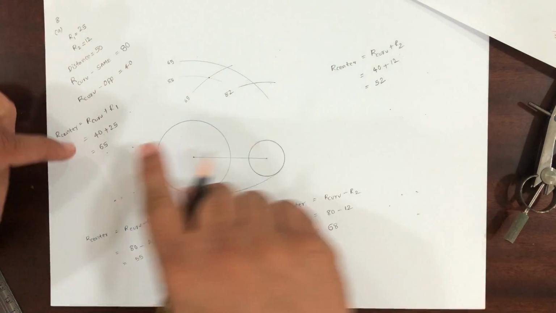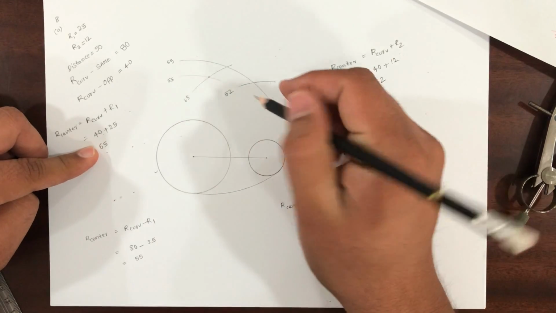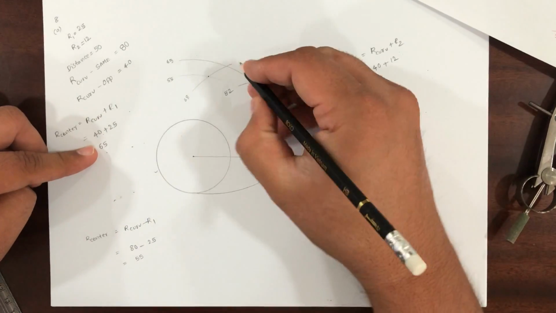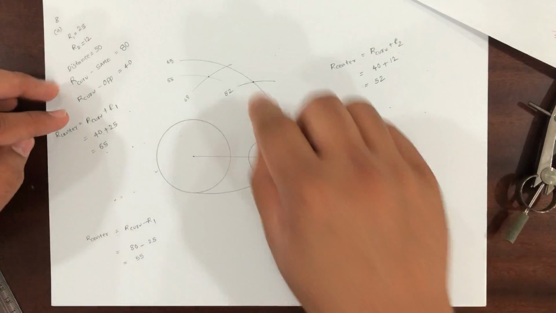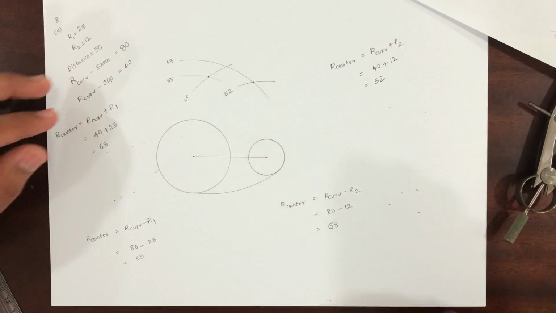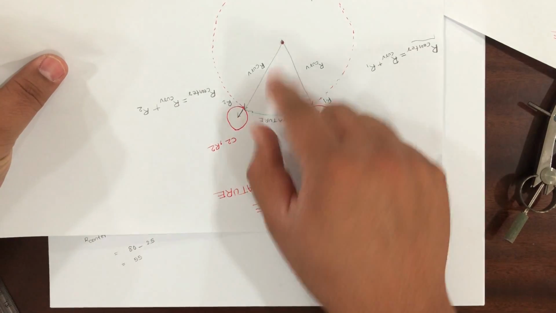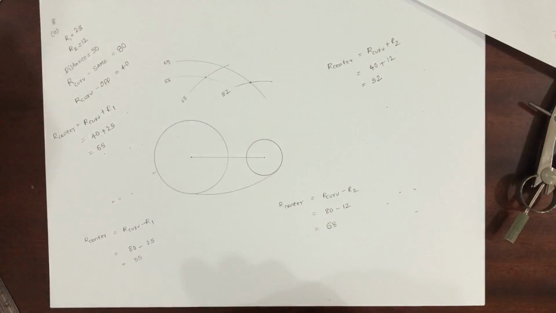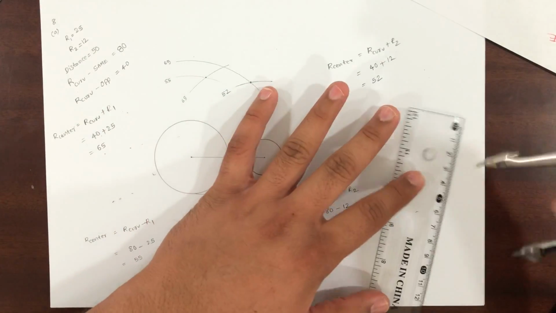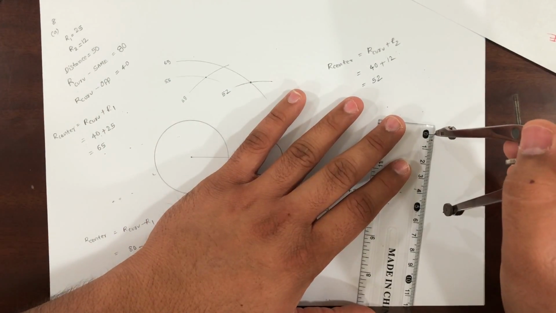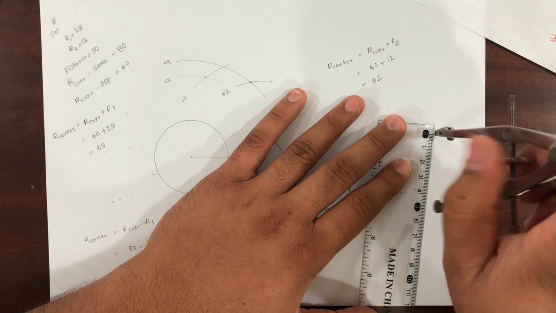So now 65 and 52. Another 65, this is 52. So this is the intersection point. So from that, radius of curvature is how much? 40. Okay, this curvature, radius of curvature is how much? 40. So radius of curvature 40, you have to adjust and draw an arc between these two circles.